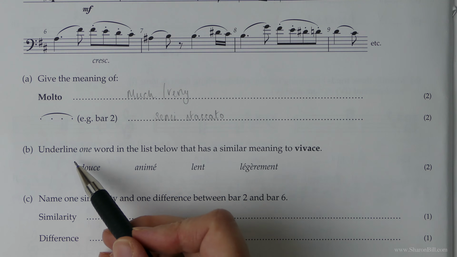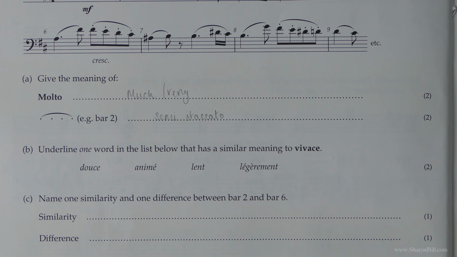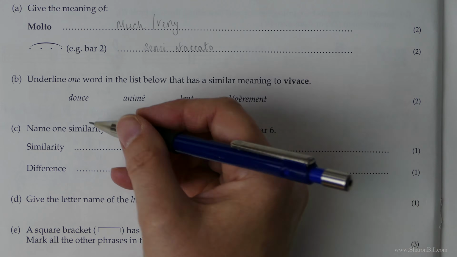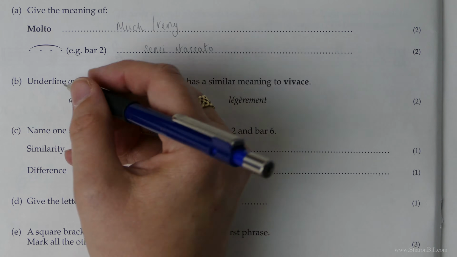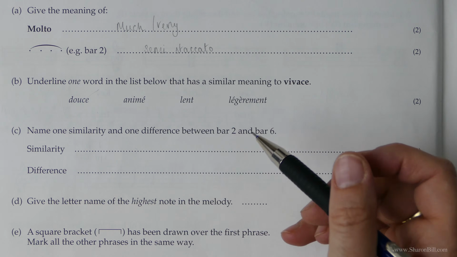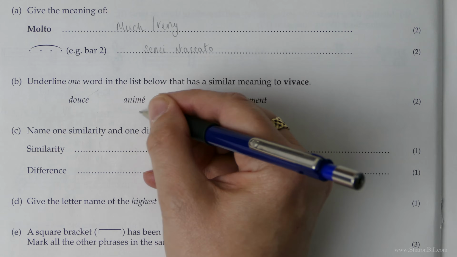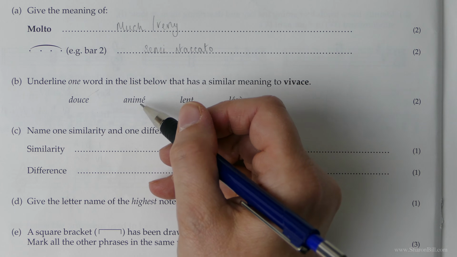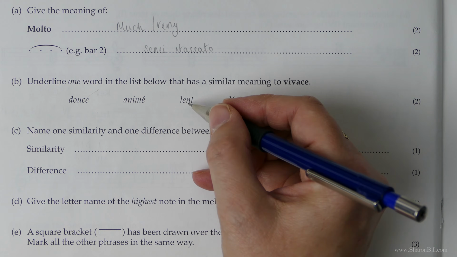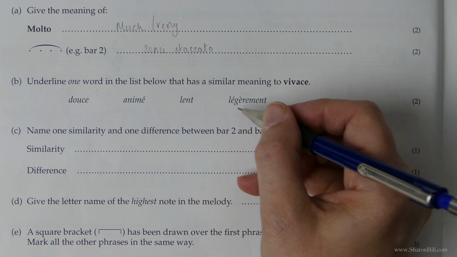Okay, it says underline one word in the list below that has a similar meaning to vivace. Okay, so we need to know what all of these mean in order to choose the correct one. Now, dolce, we did this in the previous paper, I think, means gently or sweetly, so that's no good. Let's look at this one, animé. This means animated or lively. That's a nice easy one to remember, however not to be confused with anima, which means soul, so just don't get confused there. Lent is slow, and légèrement, I think that's how you pronounce it, is lightly.